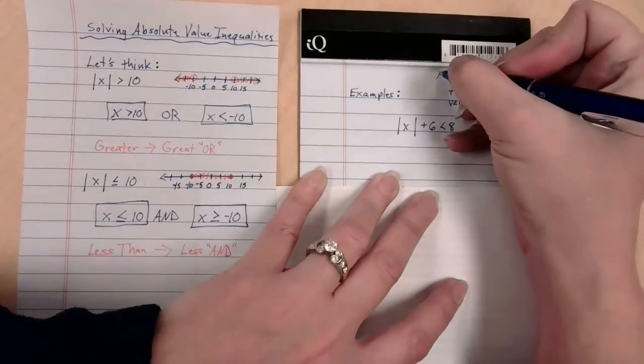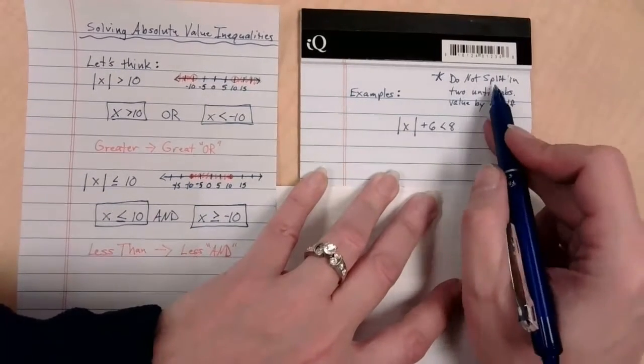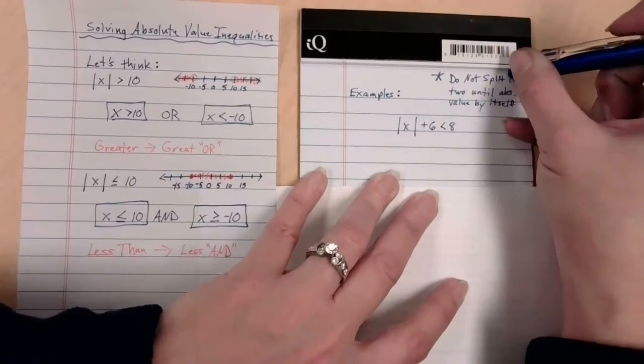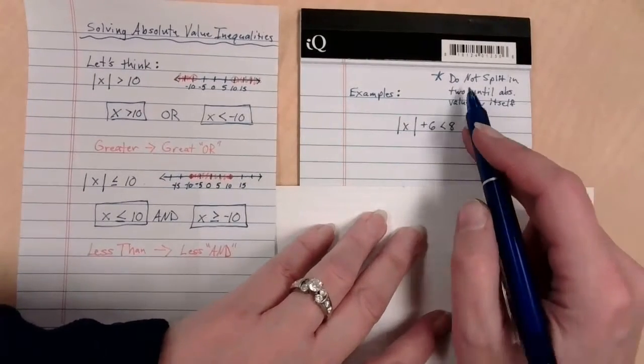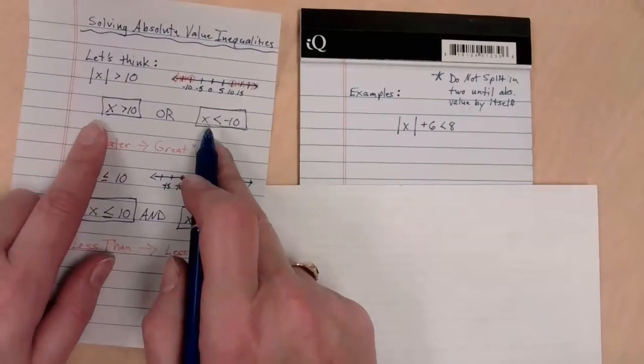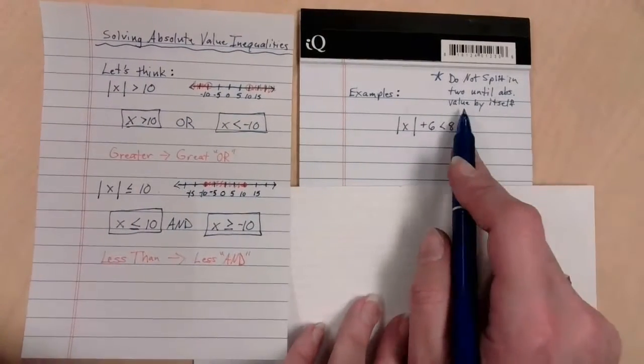Okay, just squeezing that up in the corner, but that is going to be an important note. Do not split into two until the absolute value is by itself. What did you write? If you don't like what I wrote, you better write something like it. So we cannot split this into two pieces until the absolute value is by itself.